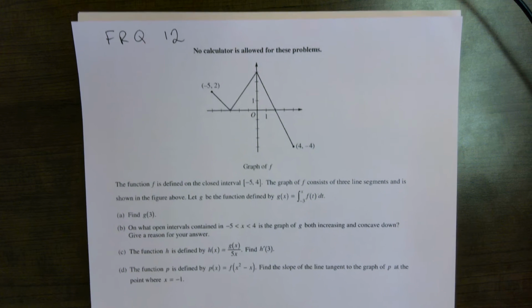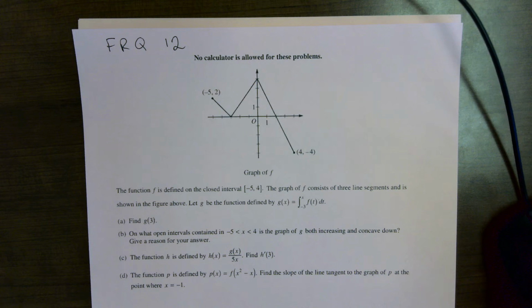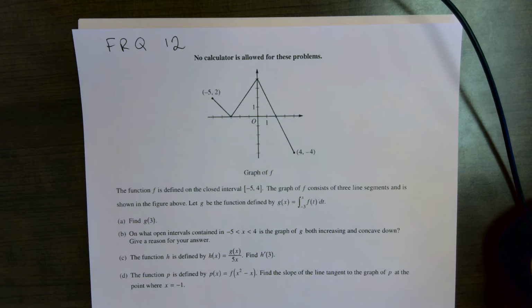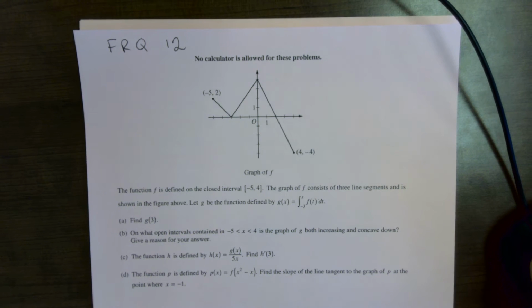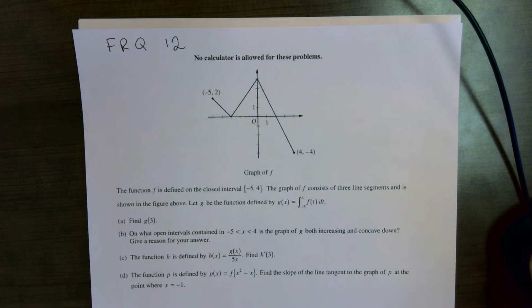Okay, guys, so I'm going to do this problem. This is free response question 12. This is a non-calculator one. We'll start throwing in some calculator ones soon.